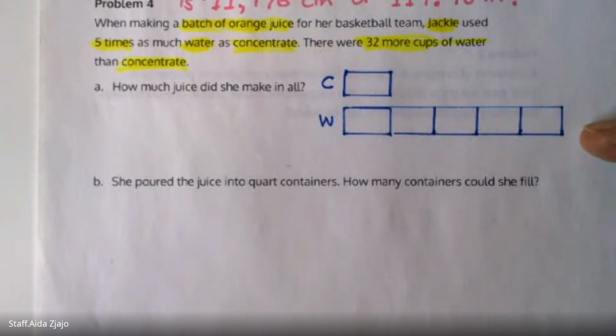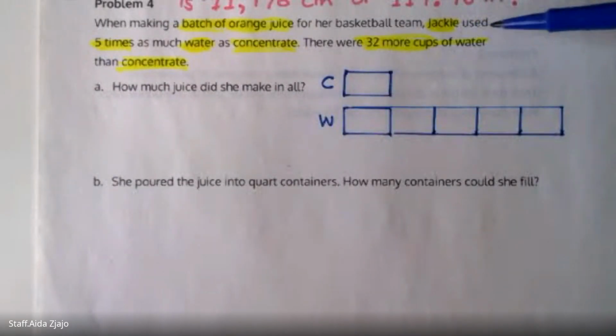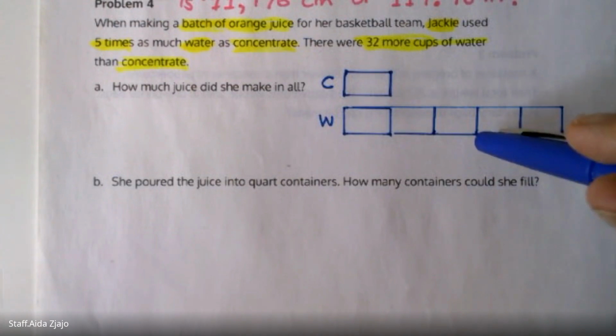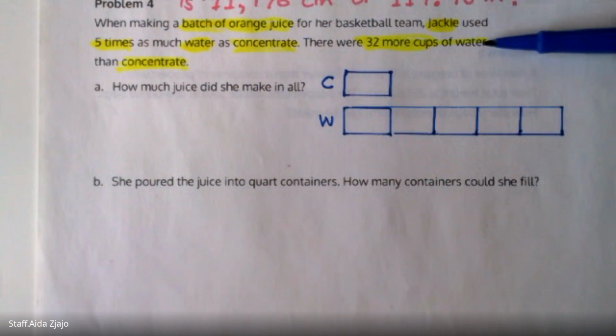Now they said there are 32 more cups of water than concentrate.